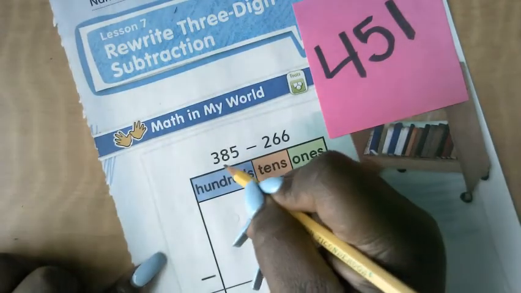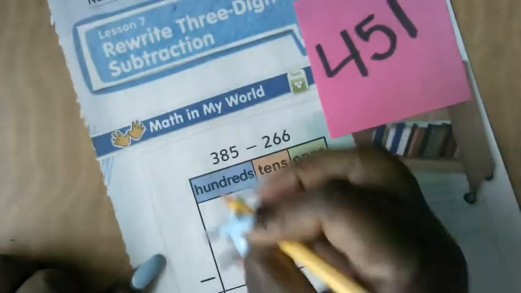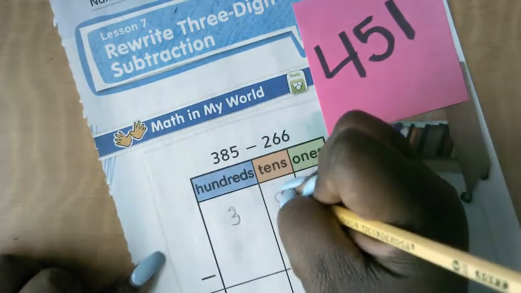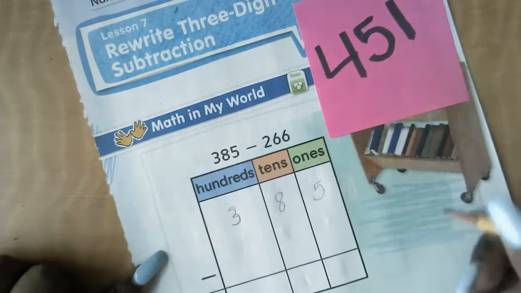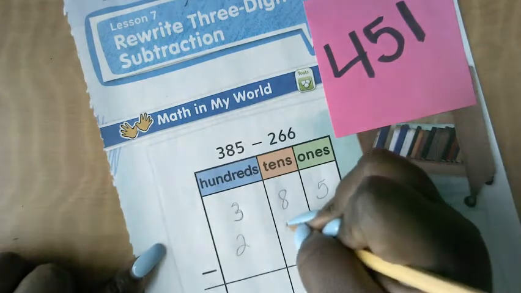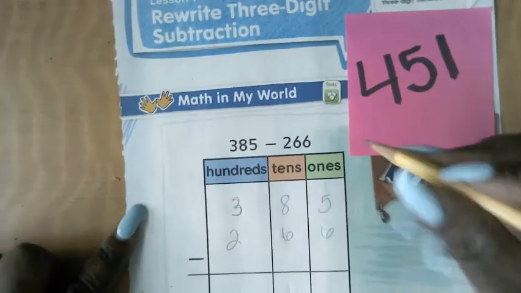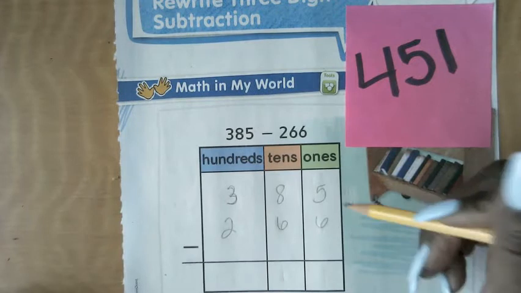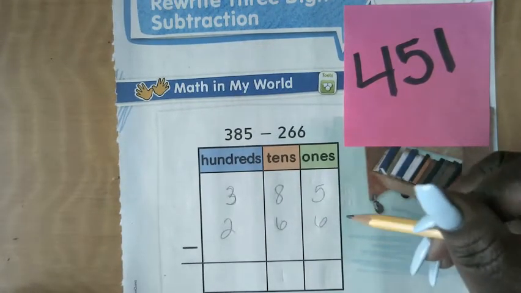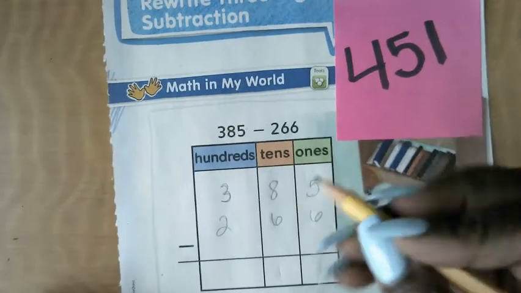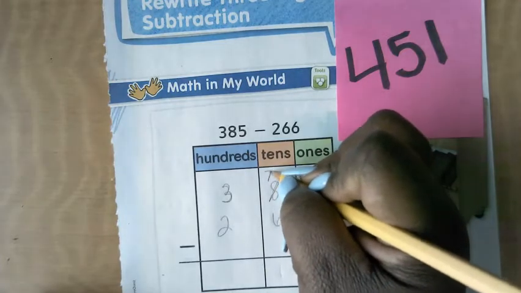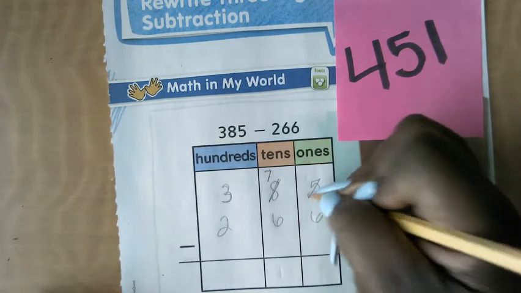So we're going to rewrite the first number all the way across the top. We have 385, and we're taking away 266. And the first thing that we need to do is go to the ones place, and we're going to take 5 minus 6. But we can't do that, so we have to regroup. So we'll go over to the tens place, and this 8 becomes a 7, and this 5 now is a 15.